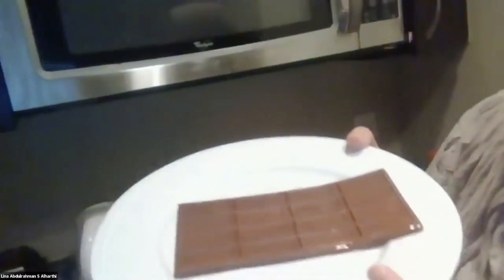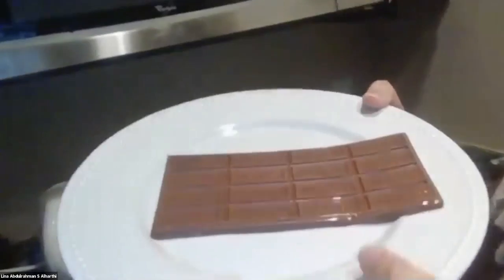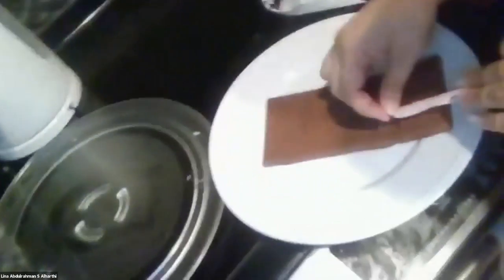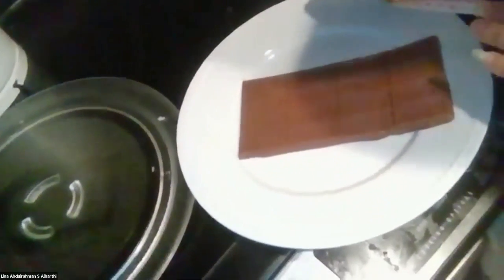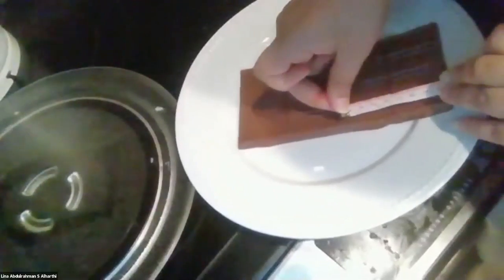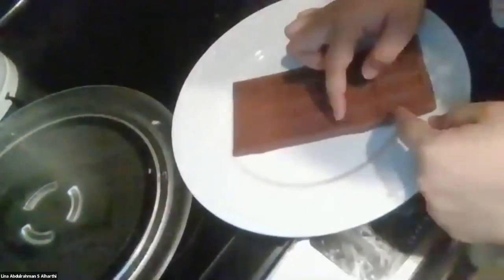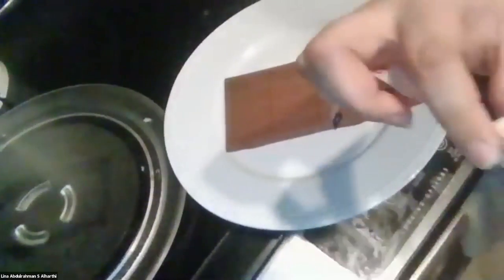You're gonna find 2 lines on your chocolate. I don't think they're visible over here, but you're gonna get a measuring tape or a ruler or any kind of measuring device. And you're gonna measure in centimeters the distance between the 2 lines. So mine, for example, is around, I would say 6 centimeters from here to here. And Tyra is now gonna tell us how to do the exact math with the measurements we got.